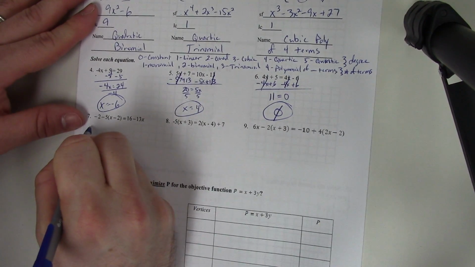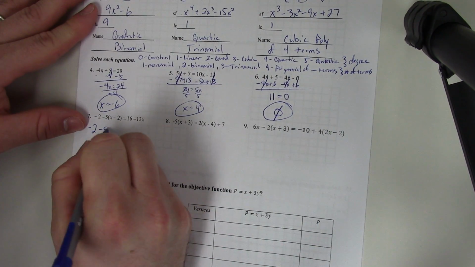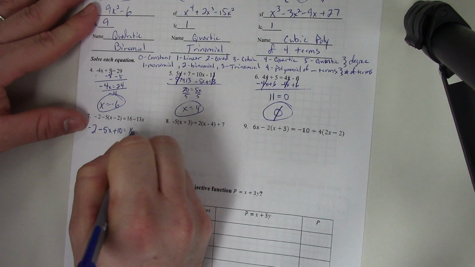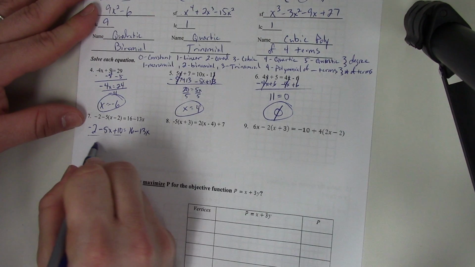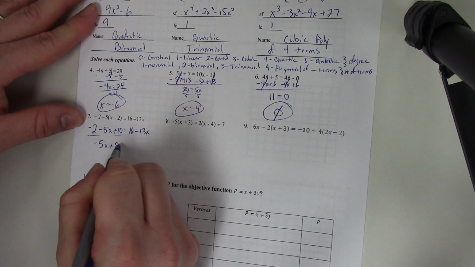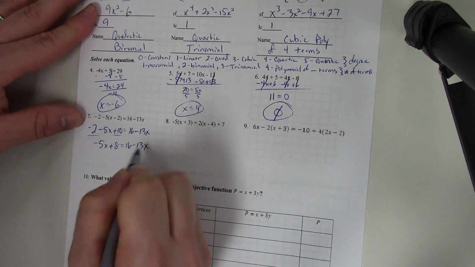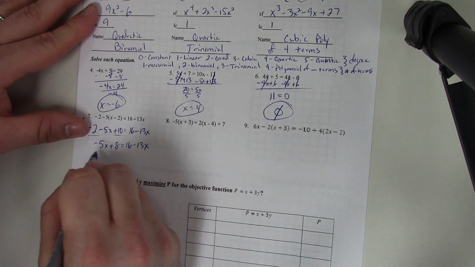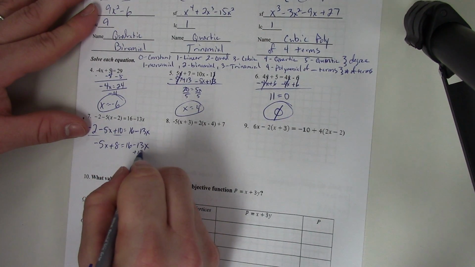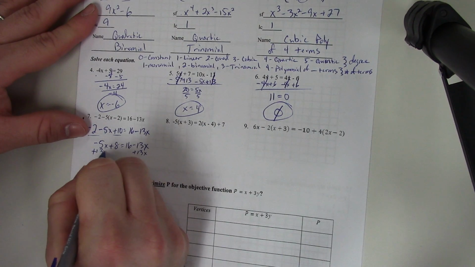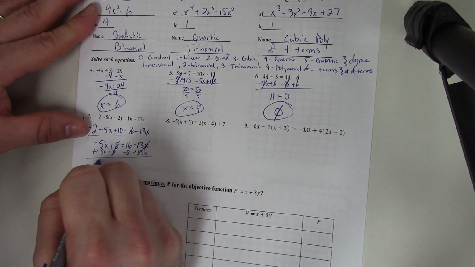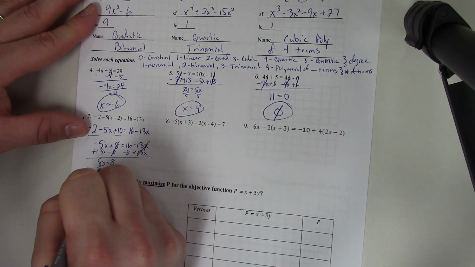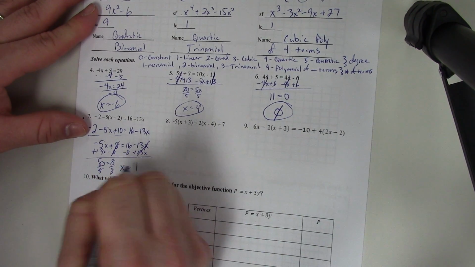Okay, on this, negative 2 minus 5x plus 10 equals 16 minus 13x. Combine my like terms here. I get negative 5x plus 8 equals 16 minus 13x. Bring some terms to the one side, so I'm going to bring the 13x over here, and I'm going to bring the 8 to the other side again, because those will cancel and those will cancel. And I get 8x equals 8, and divide to get x equals 1.